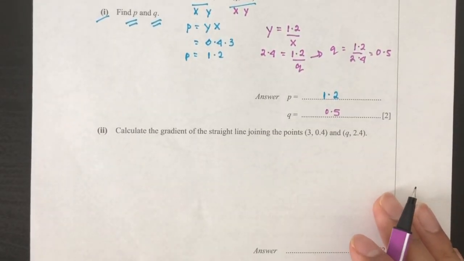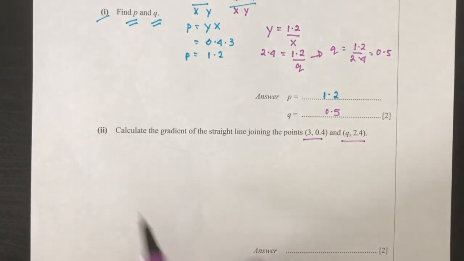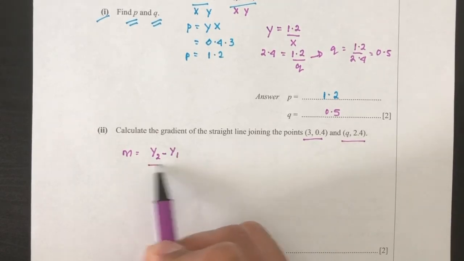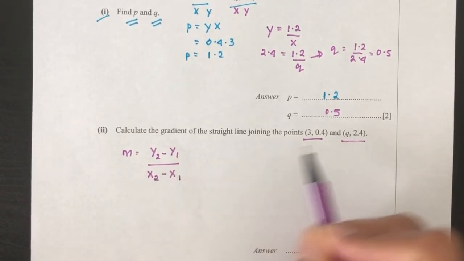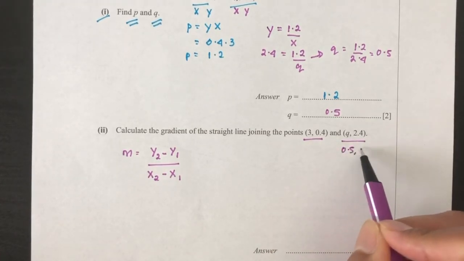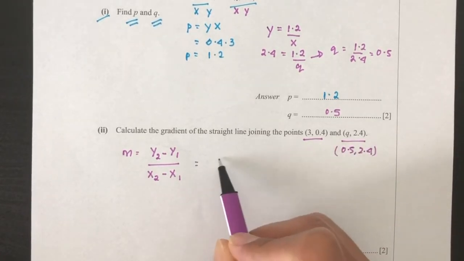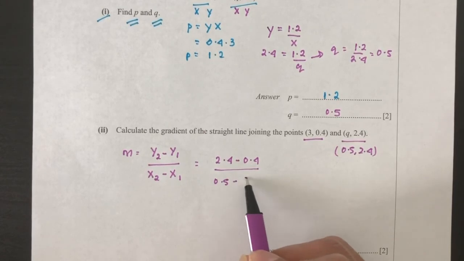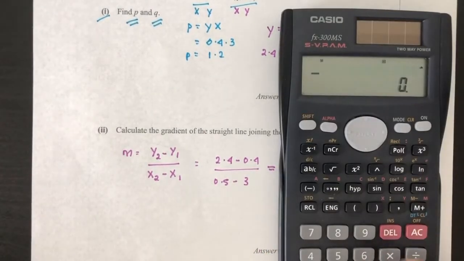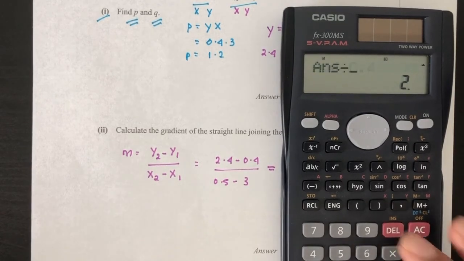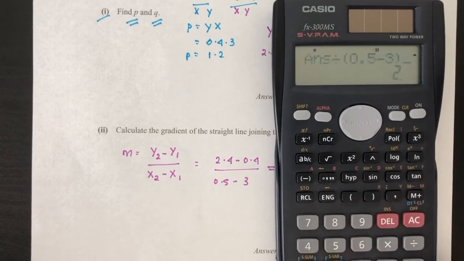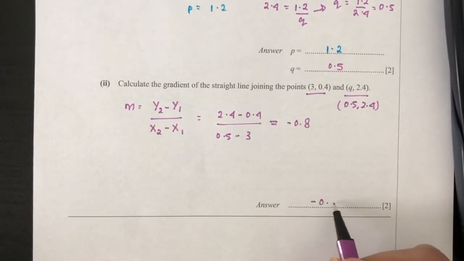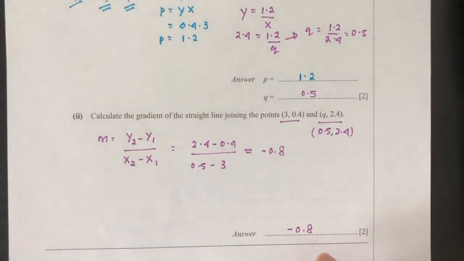Calculate the gradient of the straight line joining these two points. So m is y2 minus y1 over x2 minus x1. The points are 3, 0.4 and 0.5, 2.4. That will be y2, 2.4, minus 0.4, divided by 0.5 minus 3. So 2.4 minus 0.4 is 2, divided by 0.5 minus 3, which is minus 2.5. Your gradient will be minus 0.8. And this is question number 11.